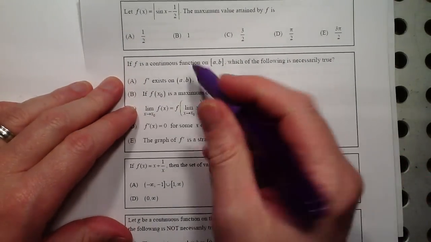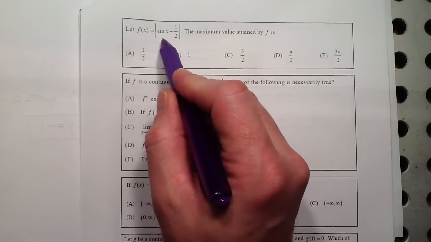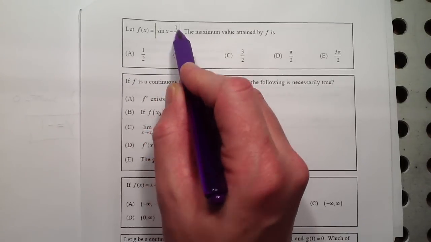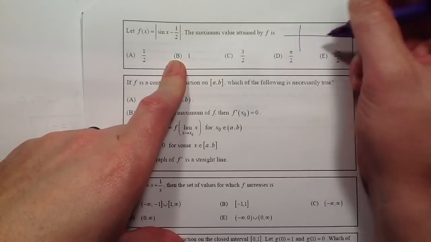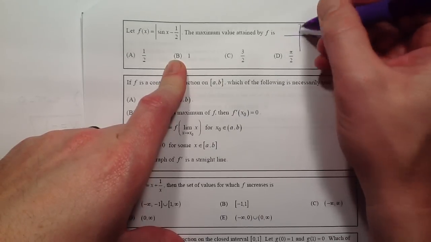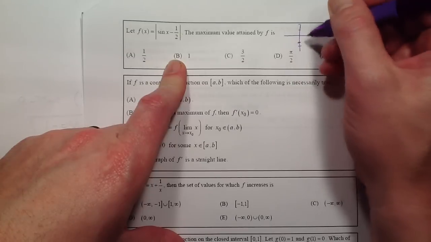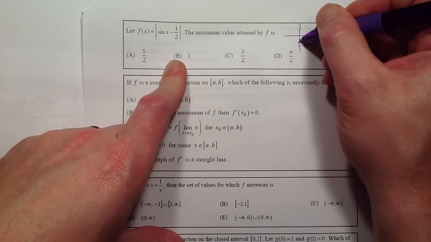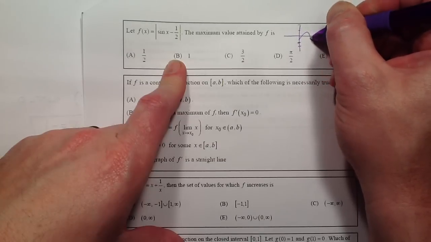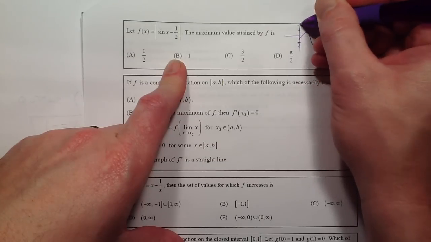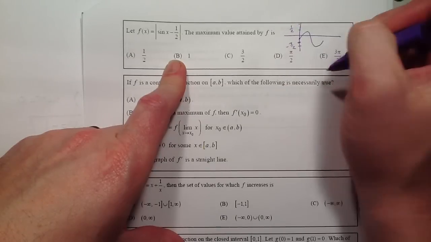This is kind of like a pre-calculus question, I guess, but if you think about this, the sine function dropped by 1/2. Sine function usually does its thing from 1 to negative 1, but now it's been dropped by 1/2. So instead of going all the way up to 1 and down to negative 1, it's now going up to 1/2 and down to negative 3/2.